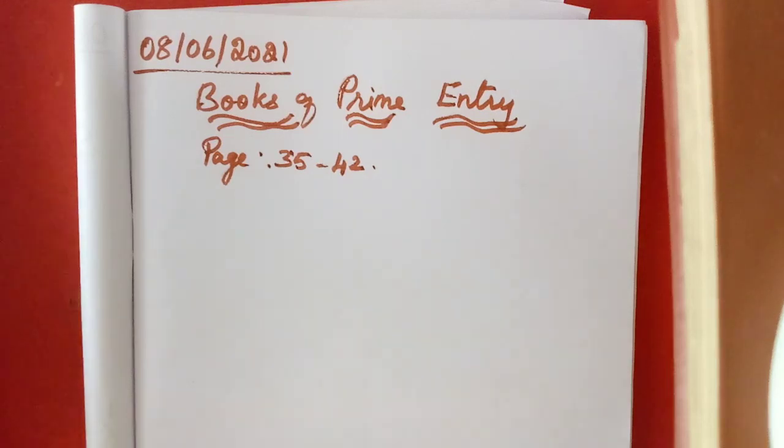Then we have learned about the pay-in slip. In the bank, when we go to deposit money, we have to fill up a form in two parts. That counterfoil will be given back to us. The original copy will be kept by the bank for its reference.